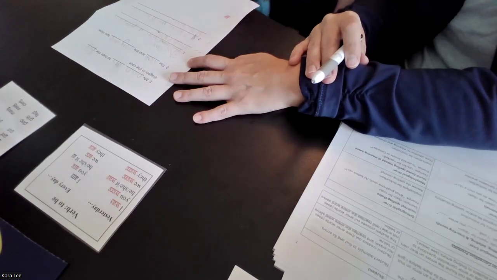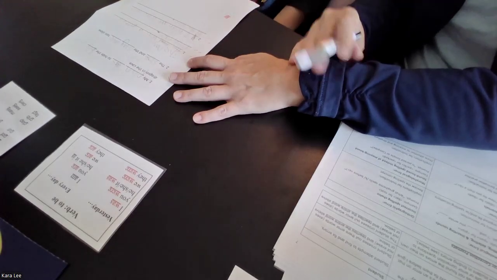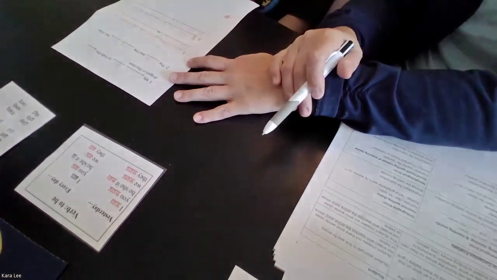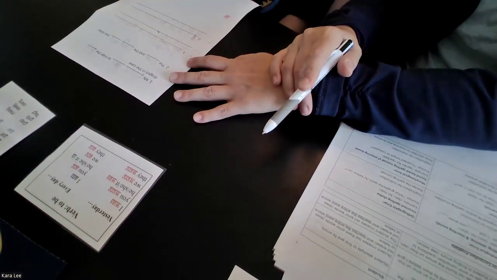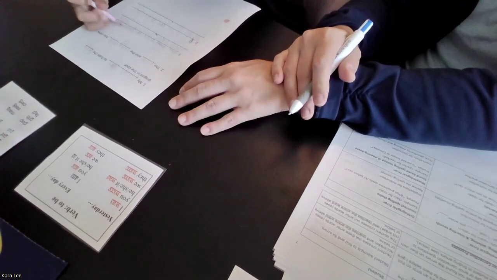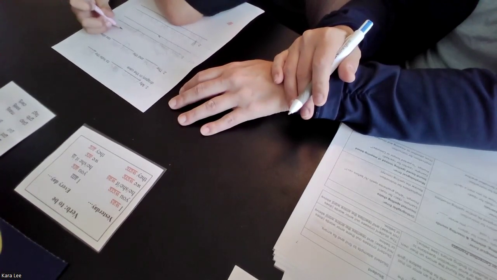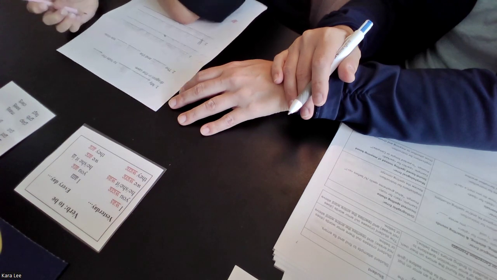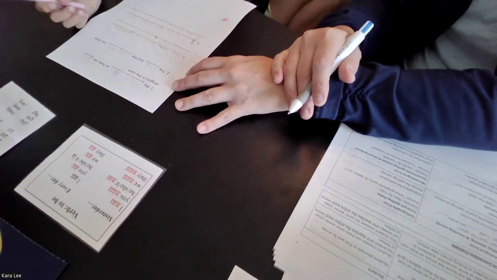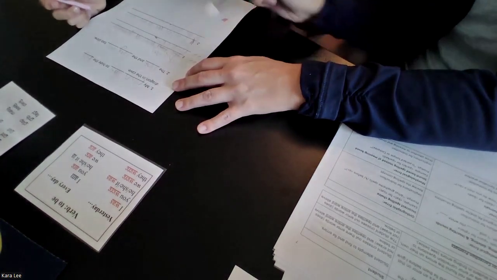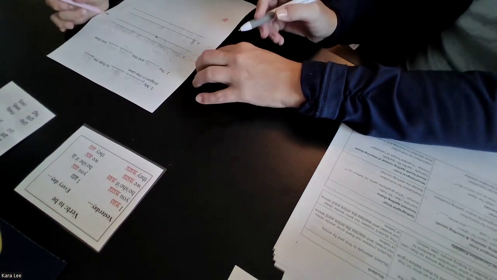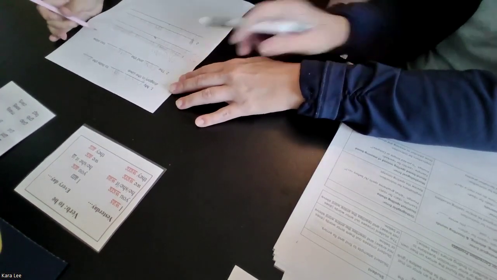mesh cloth. Oh, I forgot the word. Okay, so I think you wrote big instead. So could you cross off big and write red, please? Great. The flag was a red mesh. Good. So what did you write?